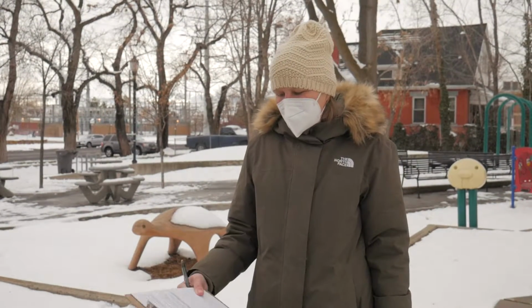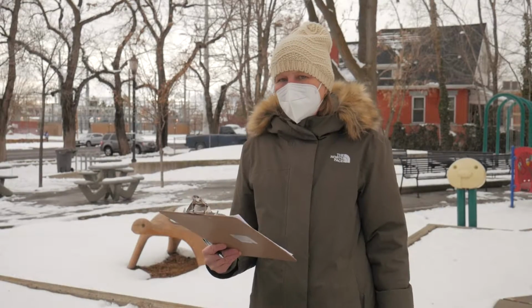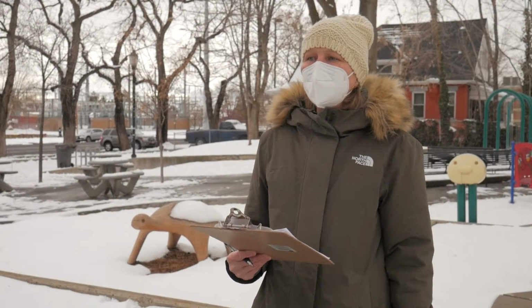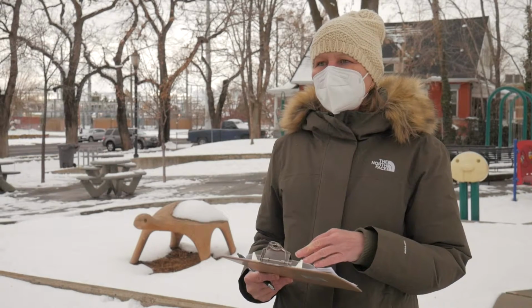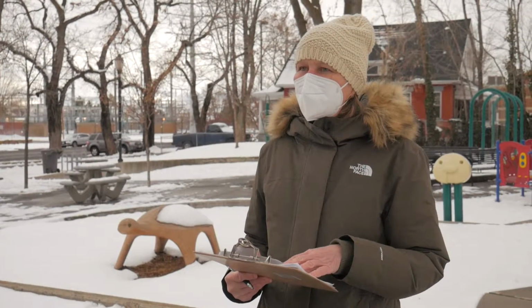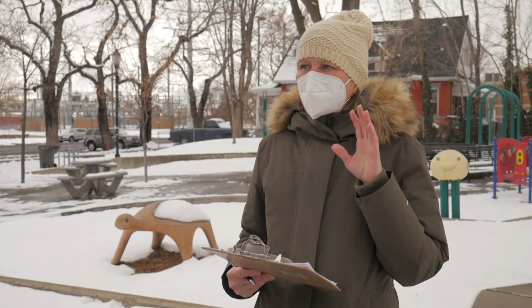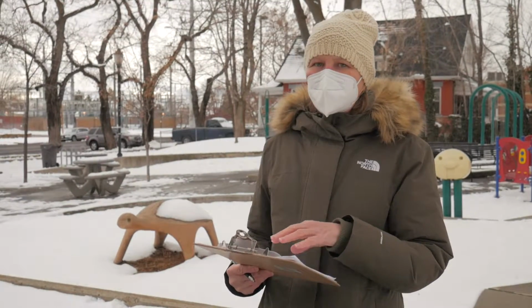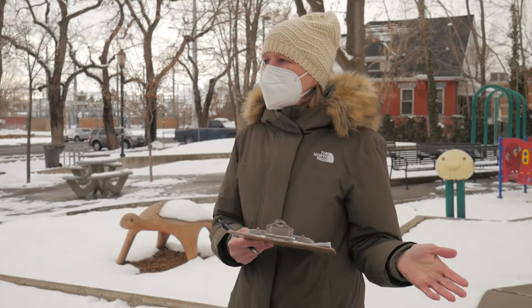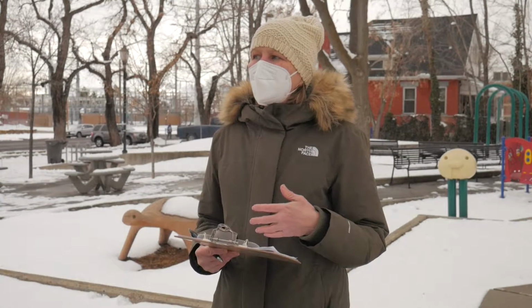Urban park in Central City, and we're going to be doing the community park audit tool. This tool was established about 10 years ago in a collaboration between an academic institution and the Parks and Rec department to develop a consistent tool to evaluate the quality and status of parks.